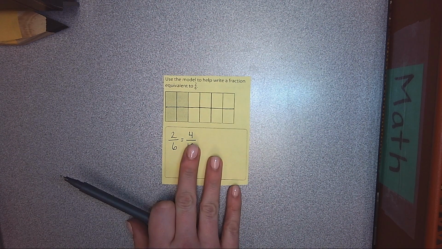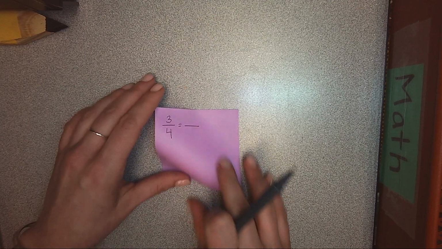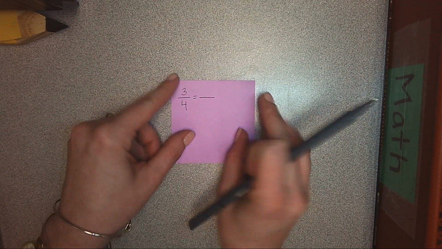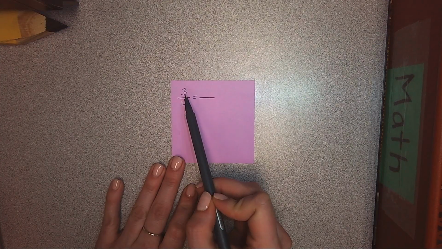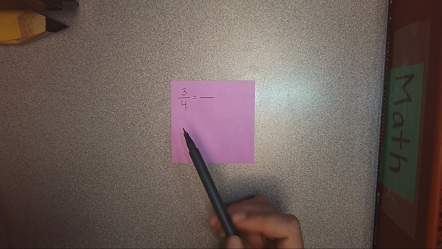Another way to show equivalence in fractions is to use multiplication. So if we were finding an equivalent fraction to 3/4, I could multiply. And to use multiplication, you have to multiply the numerator and the denominator by the same number.